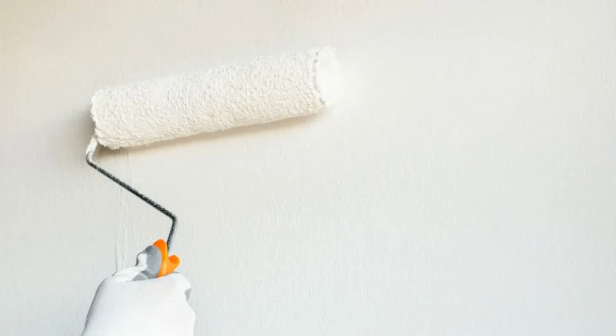First, let's talk about those old stains. If you're dealing with dried paint smudges, don't despair. There are a few ways to tackle them. For fresh paint, a damp cloth should do the trick. Just be sure to use a gentle touch, and avoid scrubbing too hard.